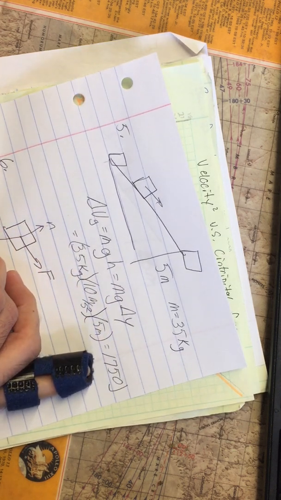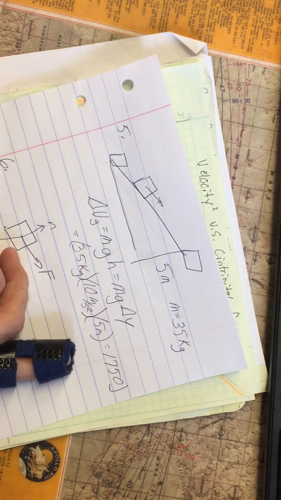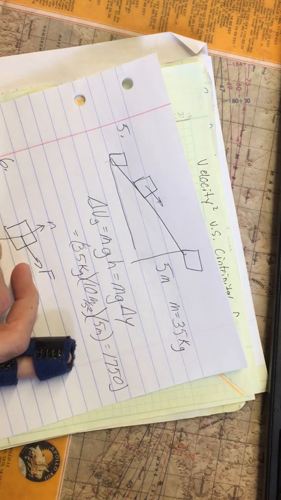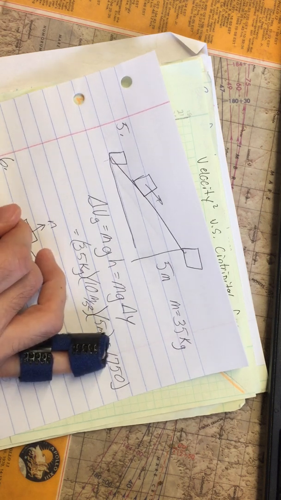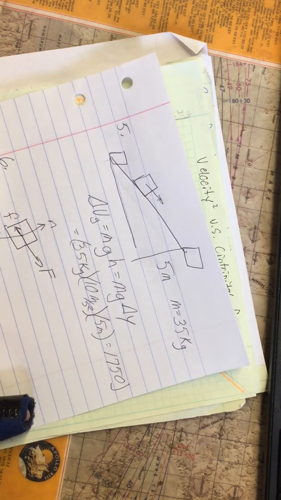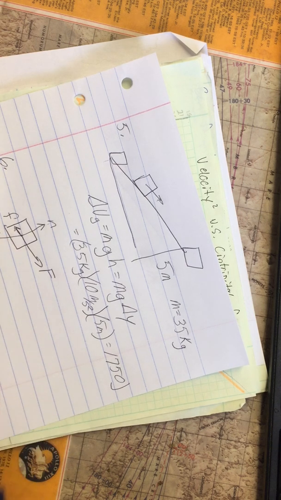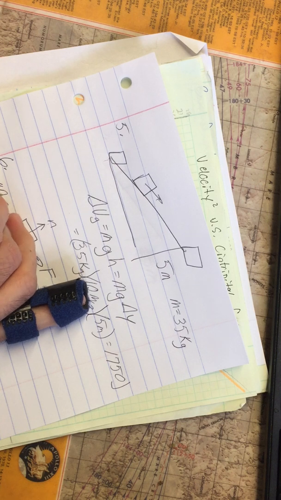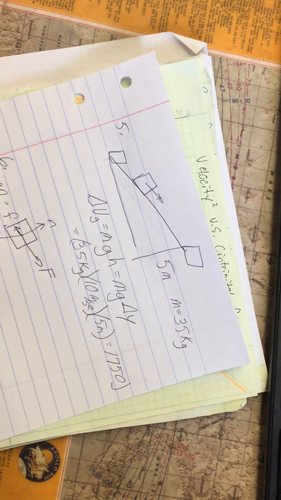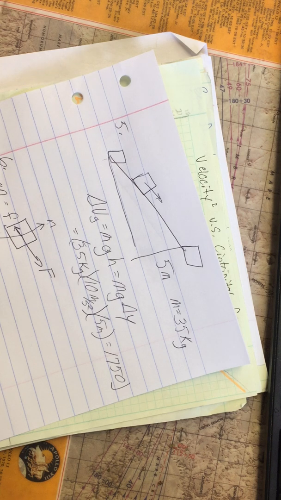We do know that that same block has a weight of 350 newtons, right? That's how much 35 kilograms weighs. And we do know friction is acting as well because they give us the coefficient of friction. Friction does not equal the coefficient of friction. It equals the coefficient of friction times the normal force. A lot of people are just saying friction was 0.585 here. It's not. It's 0.585 times the normal force.